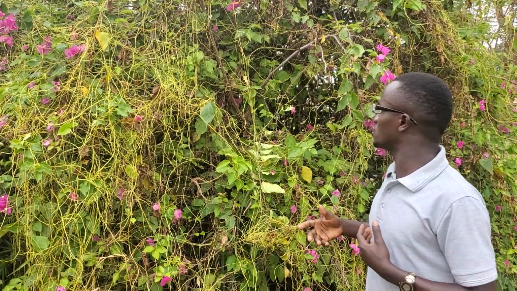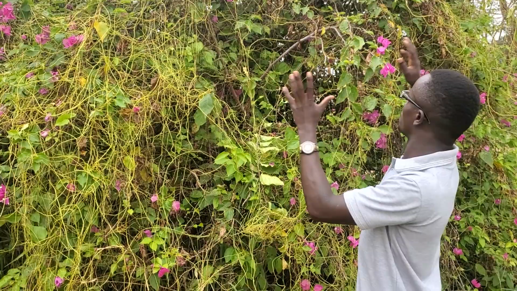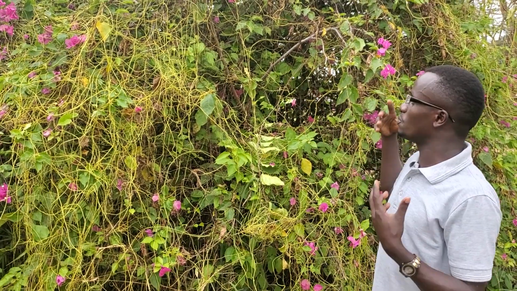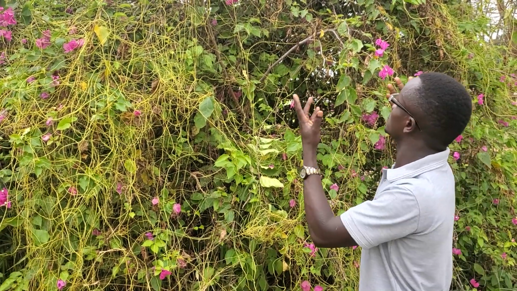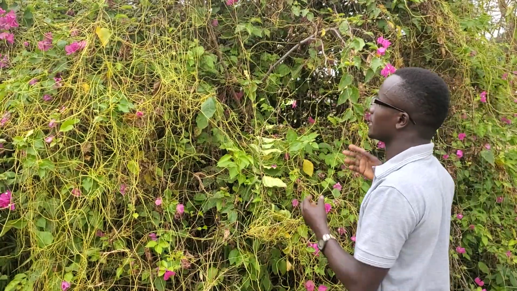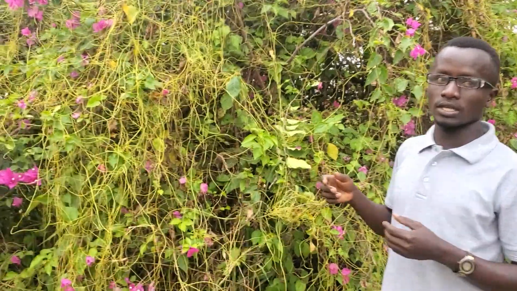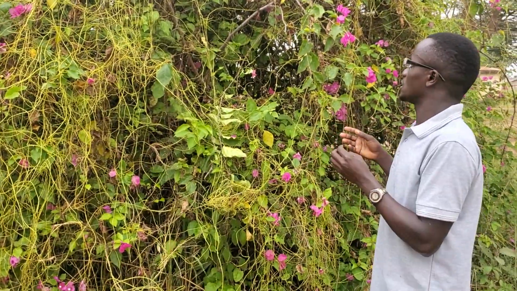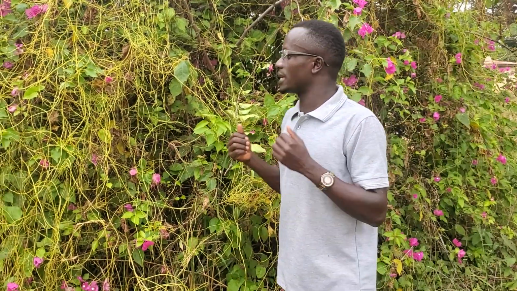We use oxygen. So when this plant has covered the host, the host will not easily access sunlight, so it will sometimes die if it has not gained its energy.